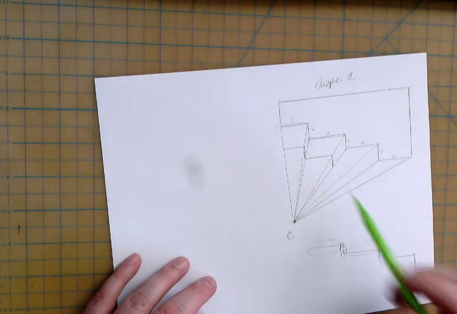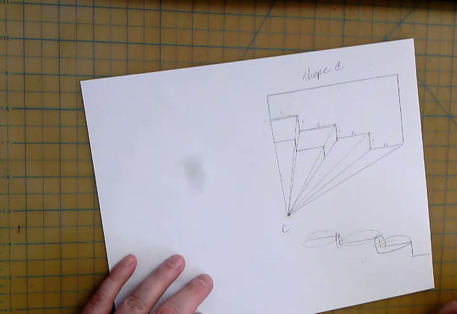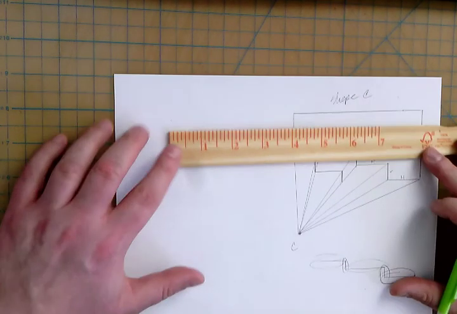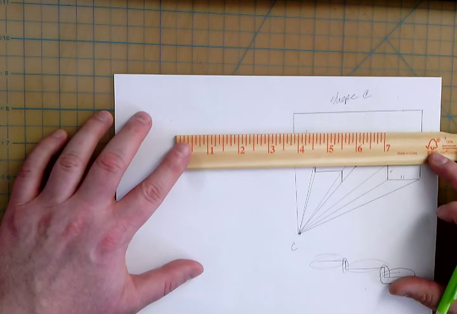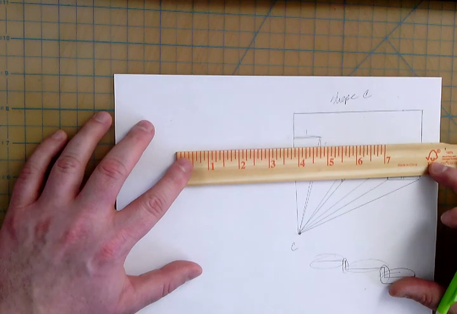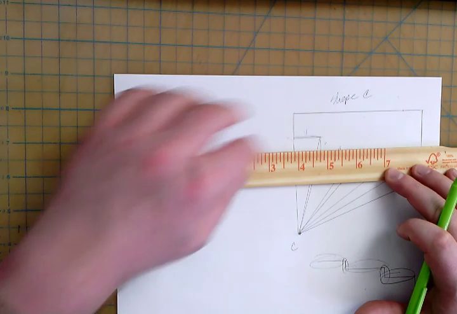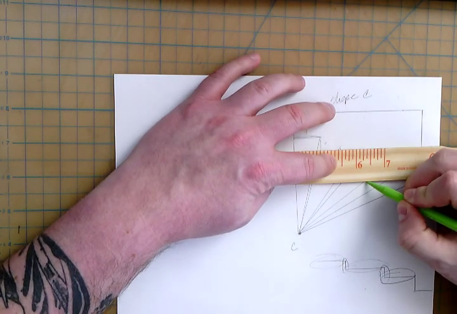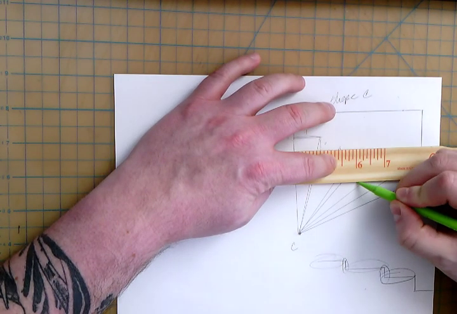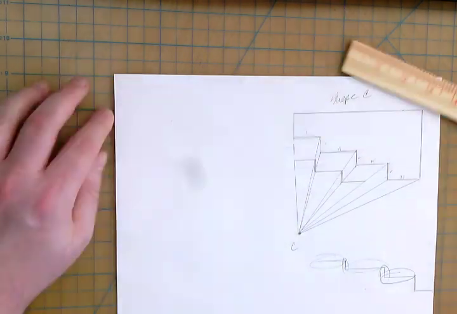1, 2, 3, 4. Moving on, the 5th one, this long guy, it's horizontal. So again, lining up the ruler, bringing it straight down until it intersects with that orthogonal line and the vertical line that we just drew. We're just going from orthogonal to orthogonal, straight across.